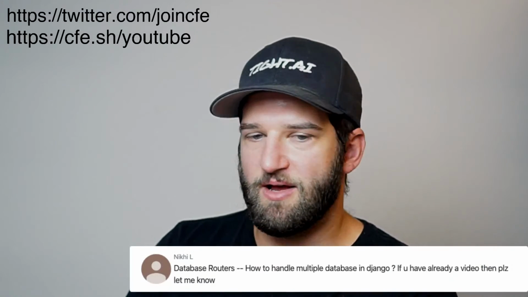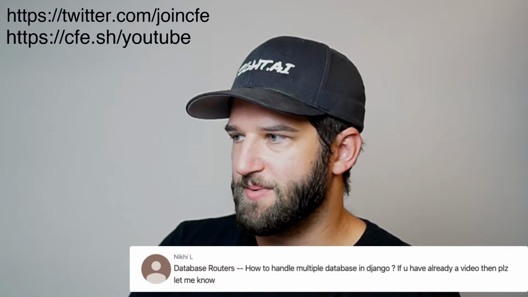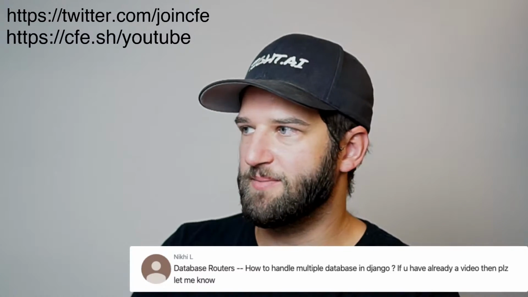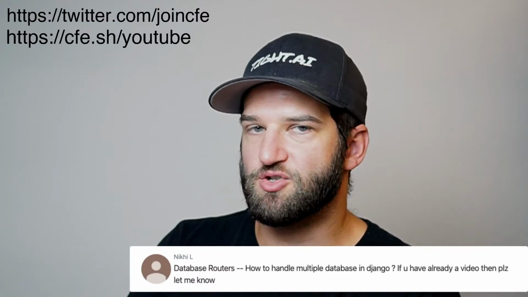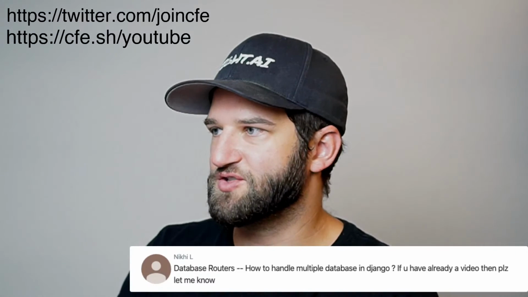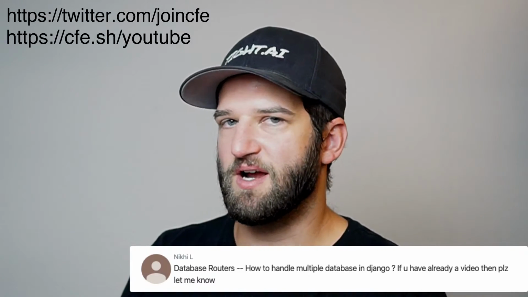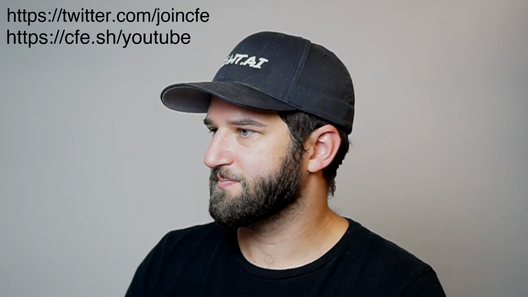So here's a good one. How do you handle multiple databases in Django? So in the Django database configuration, you can have multiple databases there, and then for how you do query sets and model managers, you just change it in there. This is definitely a little bit more advanced, but I believe the documentation has that pretty clear. So yeah.